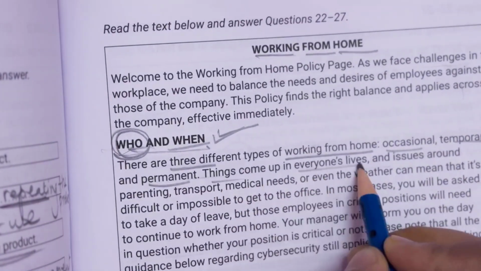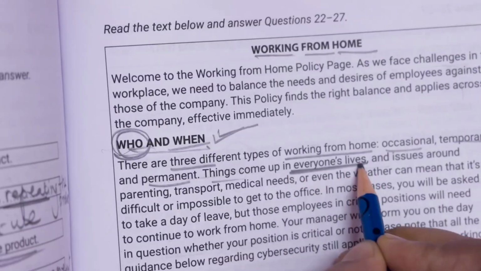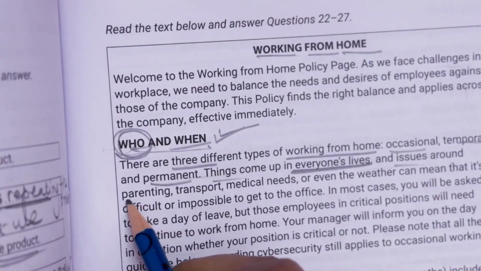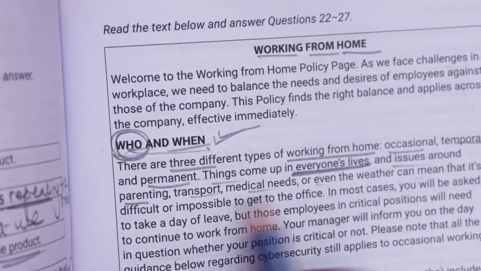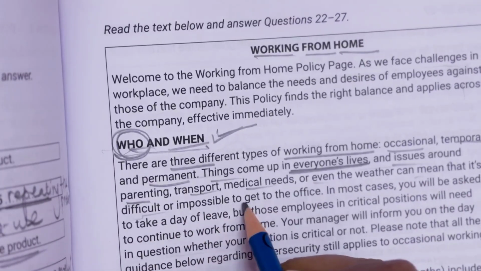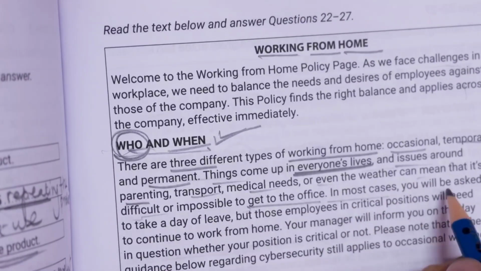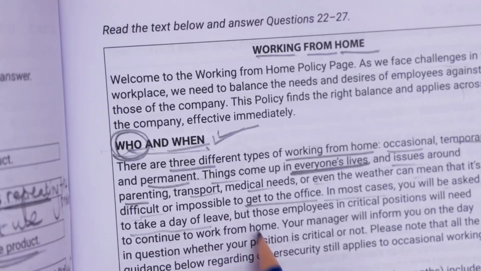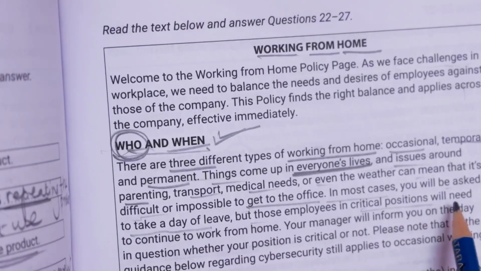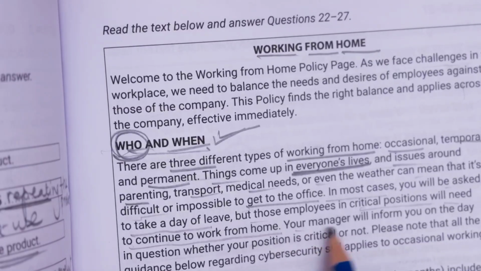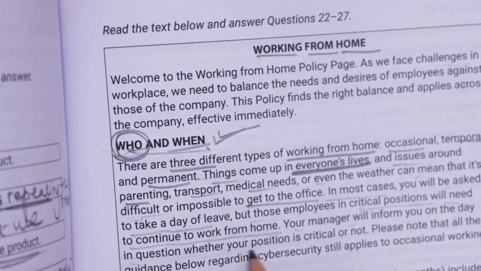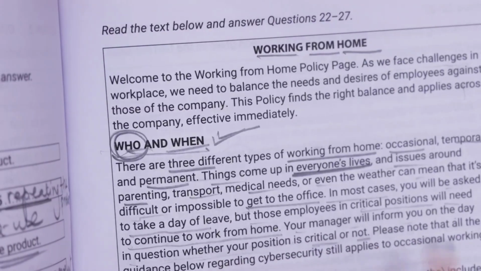Things come up in everyone's lives, right? And issues around parenting, transport, medical needs, or even the weather can mean that it's difficult or impossible to get to the office. In most cases, you will be asked to take a day of leave, but those employees in critical positions will need to continue to work from home. Your manager will inform you on the day in question whether your position is critical or not.